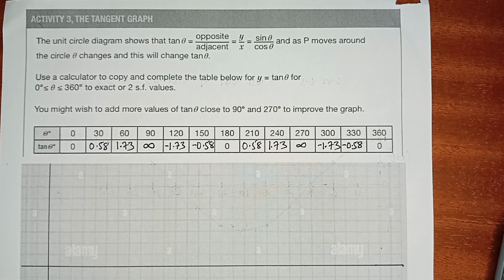And we talk of this is 30, this is 60, this is 90, this is 120, 150 degrees, 180, 210, 240, 270, 300, 330, and 360.